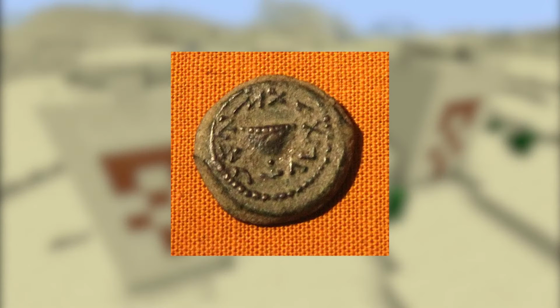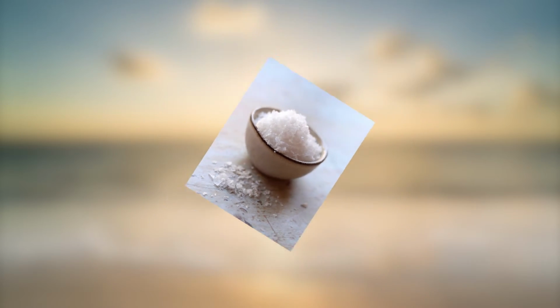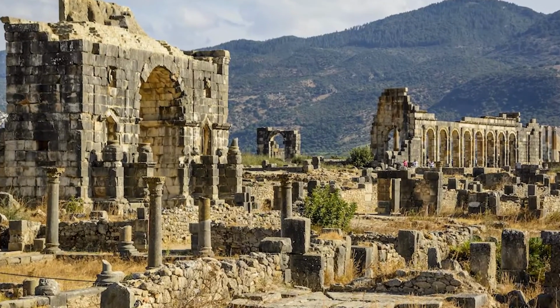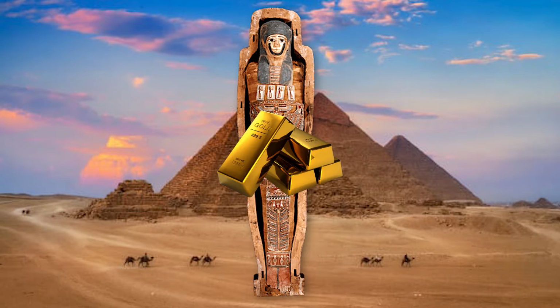At the same time in Mesopotamia, the shekel, which was equivalent to a specific weight of barley, was used. Cowrie shells and salt were also used around the same time in ancient China, India, and Africa. Around 100 years in the future, the Egyptians were ahead of their time using bars of gold as their currency.